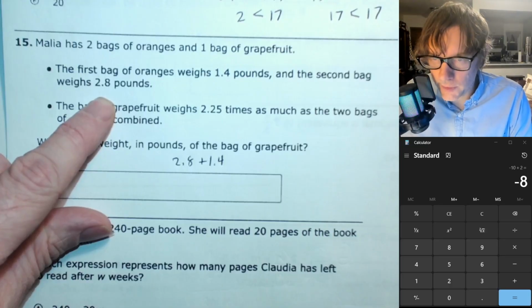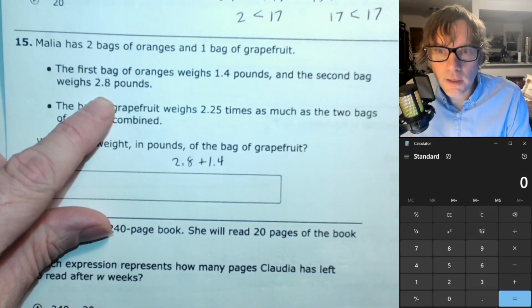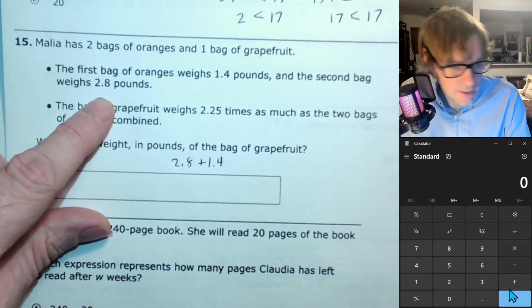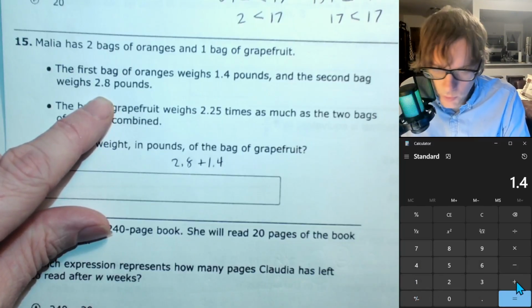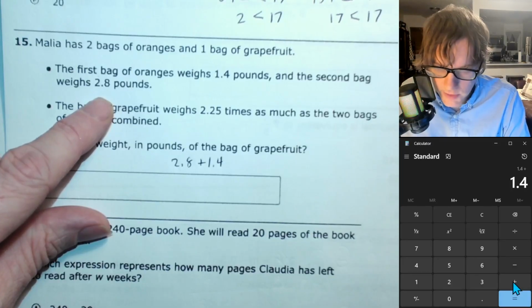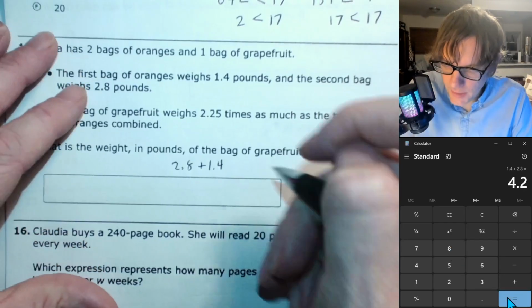You got to be careful in these word problems. Word problems are the trickiest things on the FAST test in math. So we had 1.4 plus 2.8. All right, so now we got 4.2.